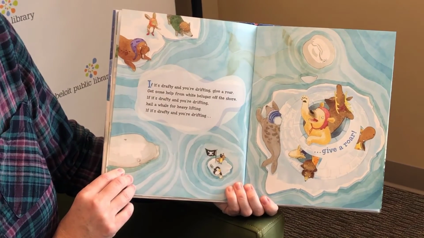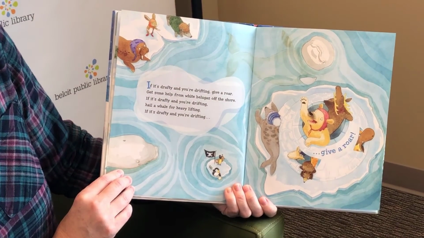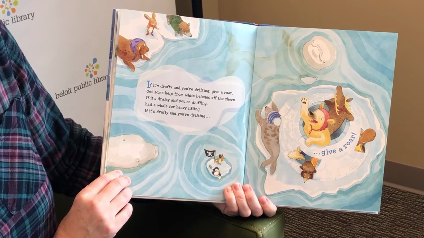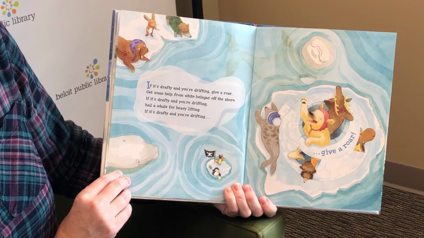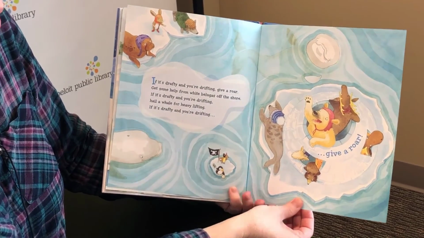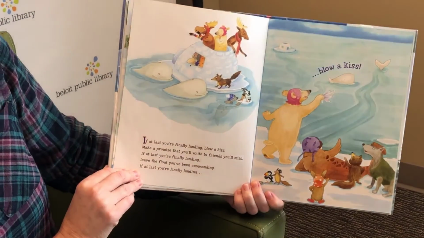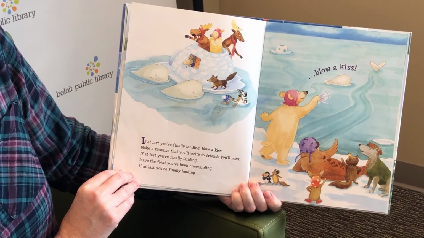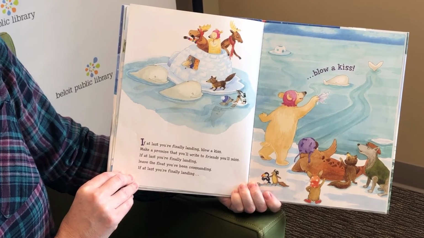If it's drafty and you're drifting, give a roar. Get some help from white belugas off the shore. If it's drafty and you're drifting, hail a whale for heavy lifting. If it's drafty and you're drifting, give a roar. If at last you're finally landing, blow a kiss. Make a promise that you'll write to friends you miss.